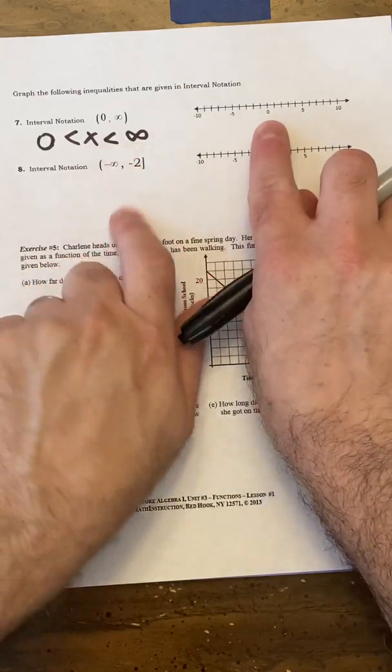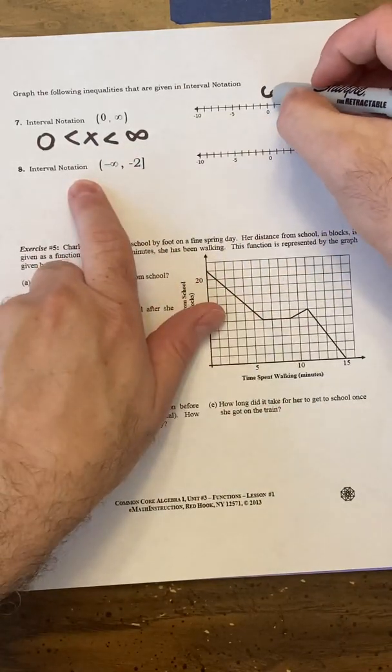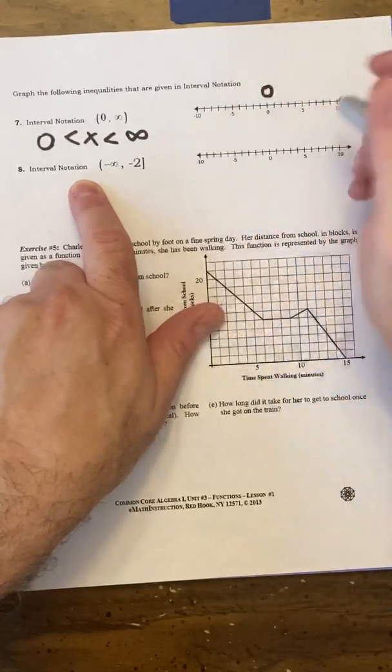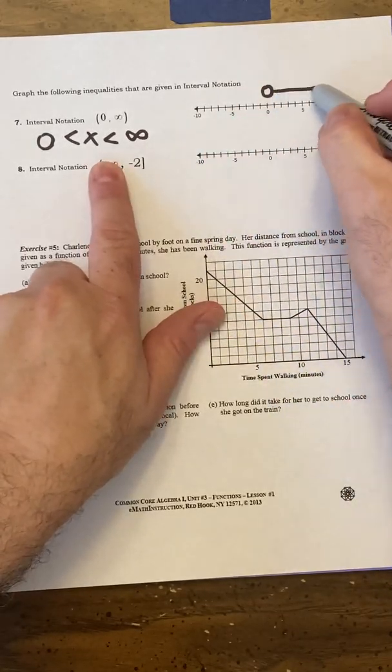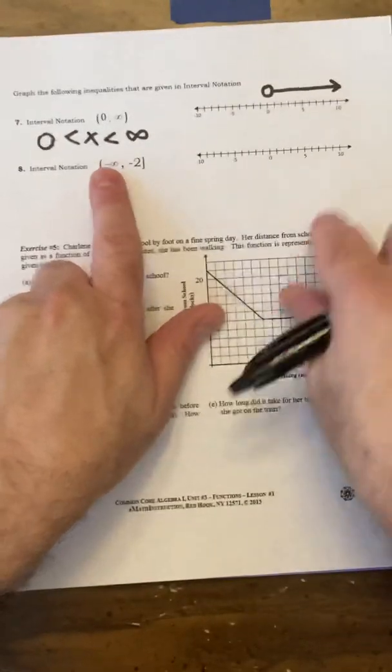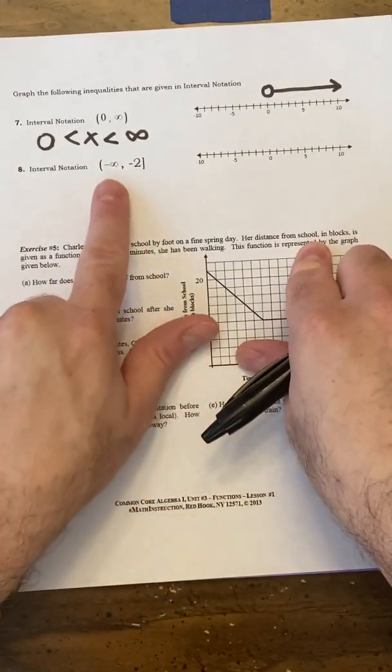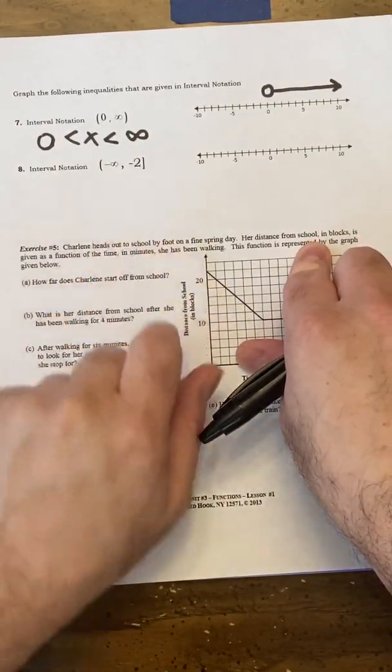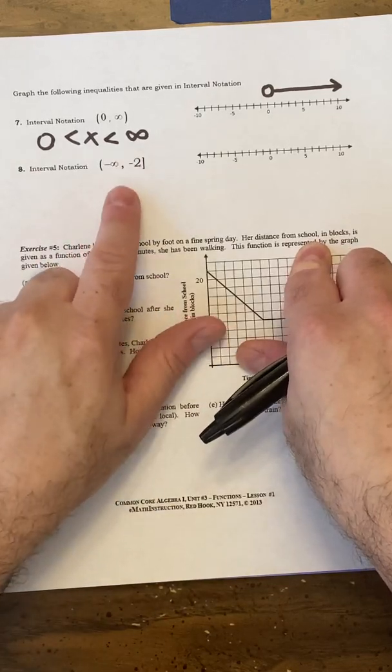So this is 0 on the number line. It's not going to be included, so I'm going to put an open circle by 0. And then it's going to infinity this way, so we put an arrow to the right. You're welcome to try the next one, and then pause the video, unpause it when you're ready.